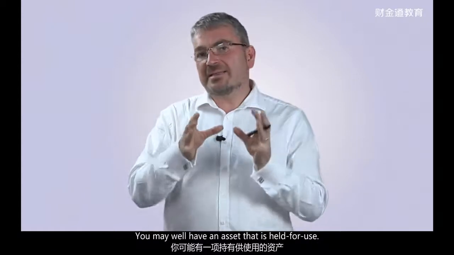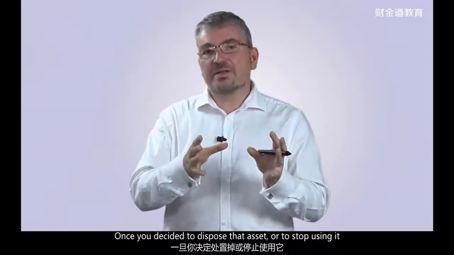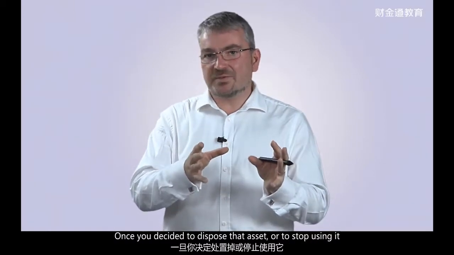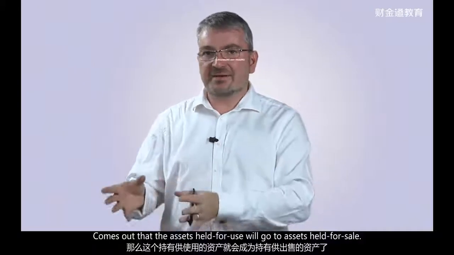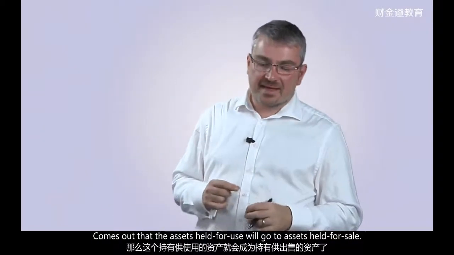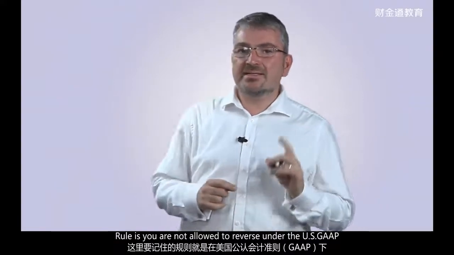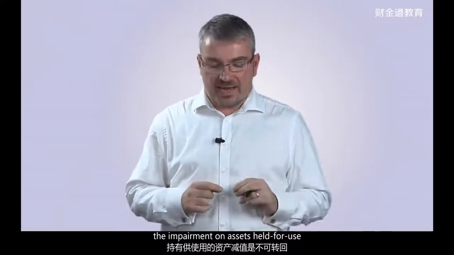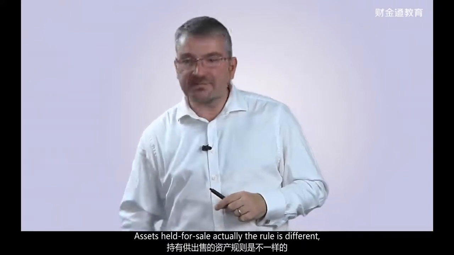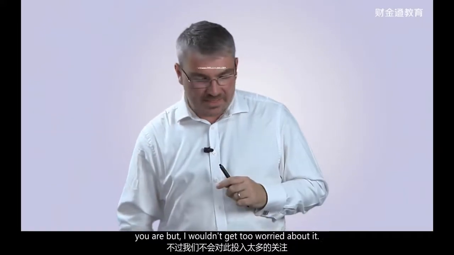You may well have an asset that is held for use. Once you decide to dispose of that asset or stop using it, it comes out of assets held for use and goes into assets held for sale. The rule is you are not allowed to reverse under US GAAP the impairments on assets held for use. For assets held for sale, actually the rule is different and you are, but I wouldn't get too worried about that.